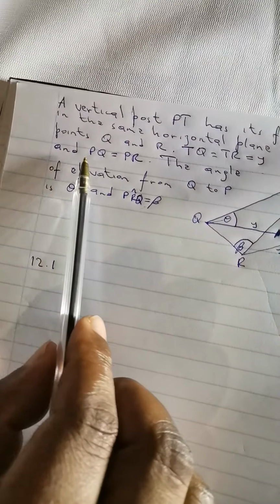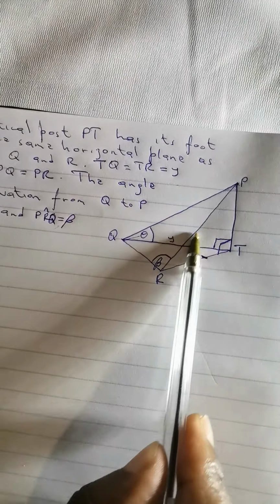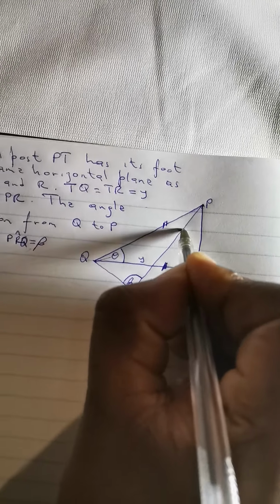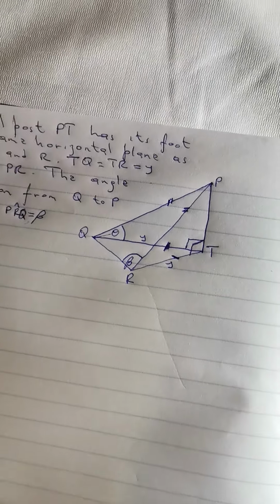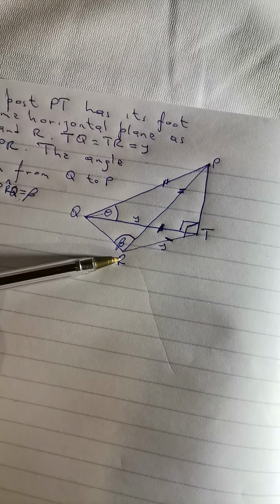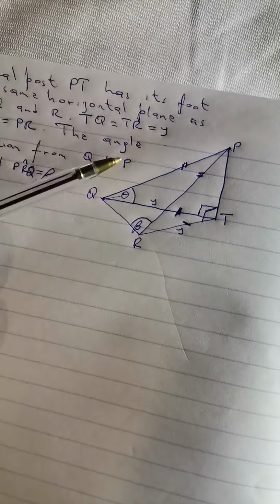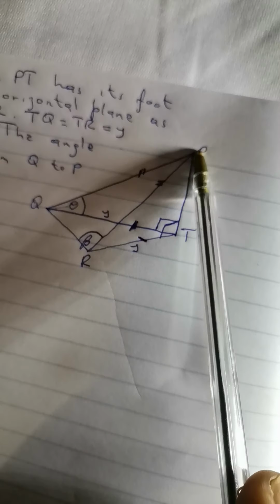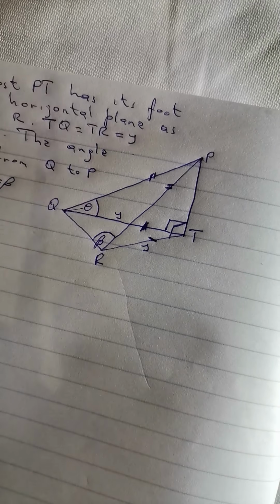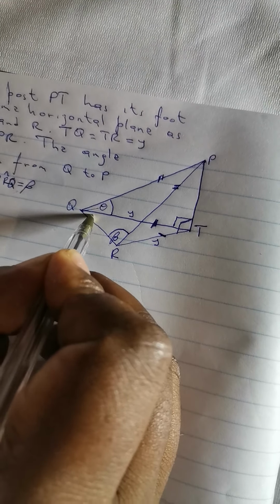And also another thing they're telling you is that line PQ is equal to line PR. Maybe let's note that using double dashes. So this line is equal to this line, right? So we also know that triangle QPR is an isosceles triangle. That means the base angles of that triangle are equal because line PQ, they've just told us that it's equal to line PR.